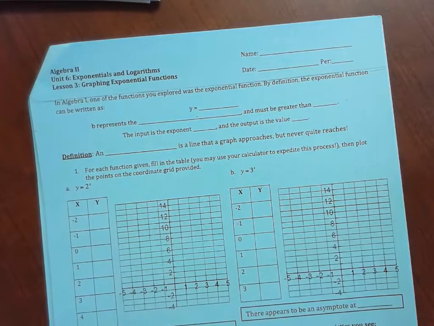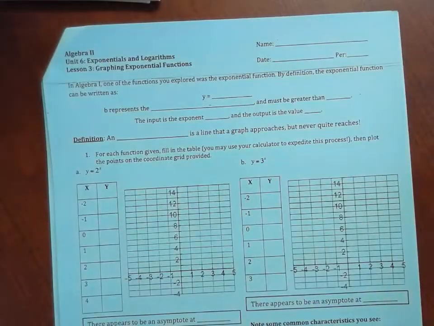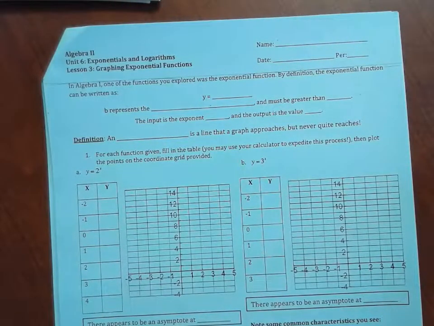Okay. If you have not gotten your graphing calculator yet and have not rented one or whatever, you need to make arrangements to get that done because you're going to really want it over the next couple. I'm not sure I could do logs without my graphing calculator. No, just an FYI. Okie dokie.